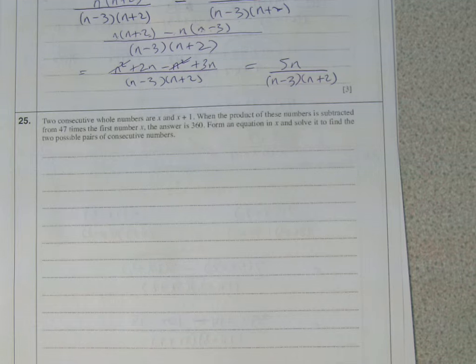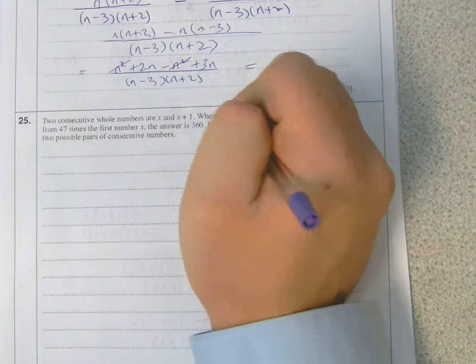Right, question 25. Two consecutive whole numbers are x and x plus 1. Consecutive of course means next to each other, like 20 and 21 and so on. When the product of these numbers is subtracted from 47 times the first number x, the answer is 360. Form an equation in x and solve it to find the two possible pairs of consecutive numbers. Now remember, product means to multiply, yeah?